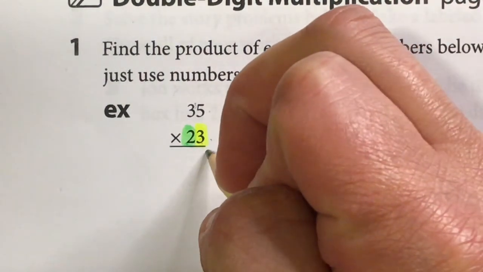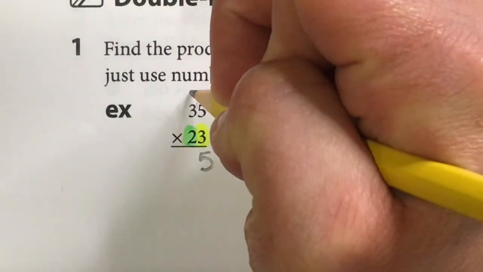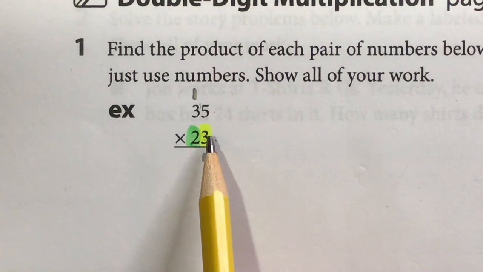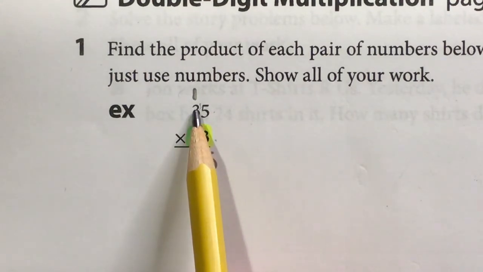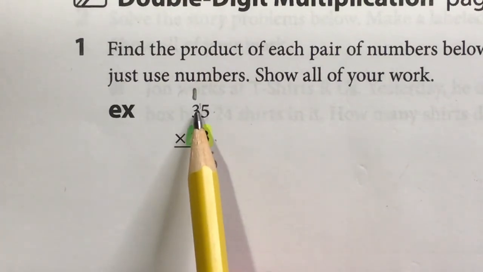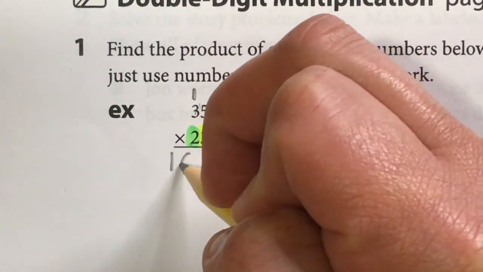Just like addition, I have to carry the 1 to the next column. Now I'm still focused on the 3. So 3 times 3 is 9. Don't forget to add the 1. So 3 times 3 is 9 plus 1 makes 10. I'm going to write 10 right here.